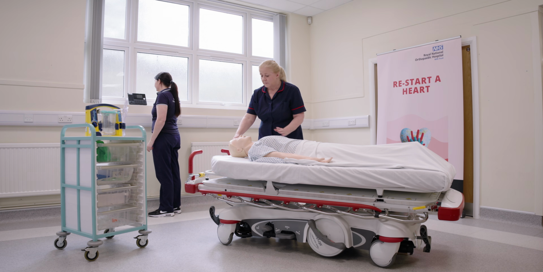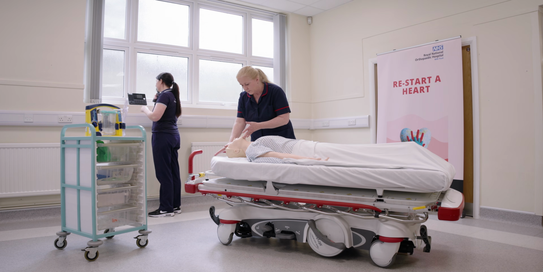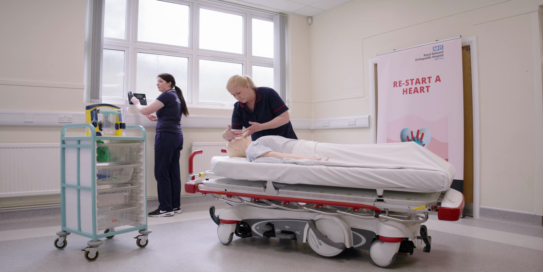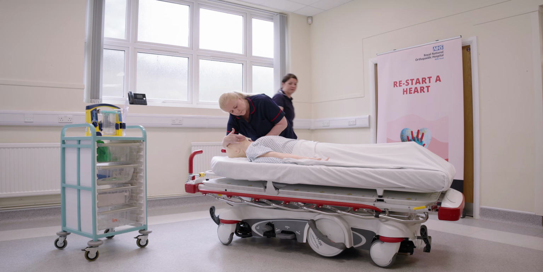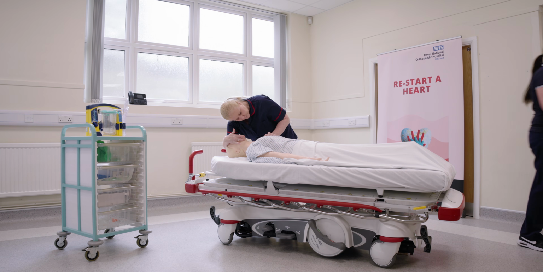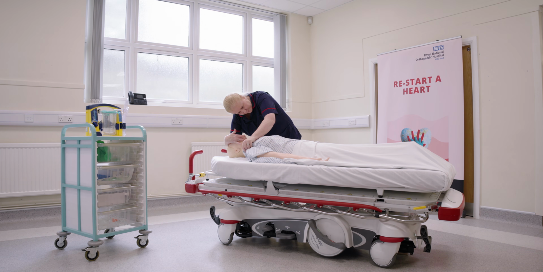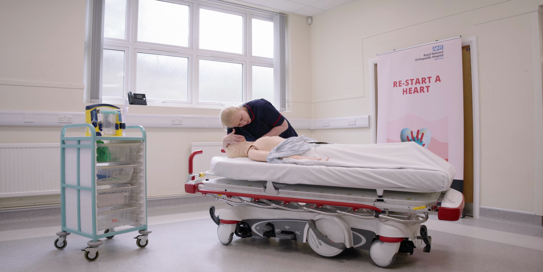Whilst this is ongoing, check for signs of life. Flatten the bed. Check the airway. If unclear, you can use suction to clear the secretions. Open the airway with a head tilt, chin lift. Expose the patient's chest. Look for chest rise, feel for breath and pulse and assess for signs of life for 10 seconds. If there are no signs of life or agonal breathing, start CPR.